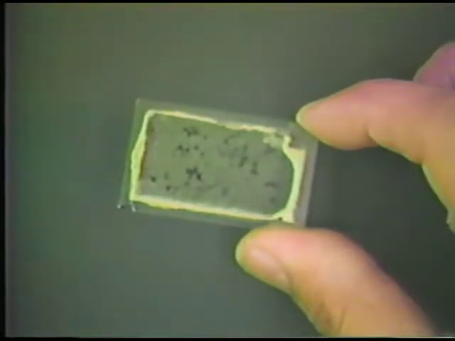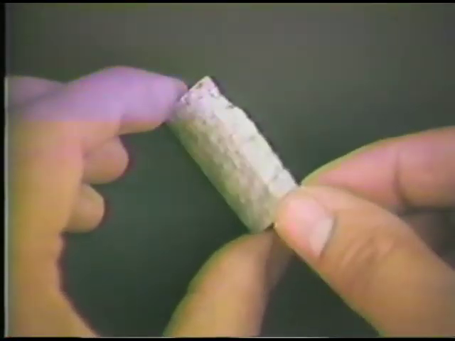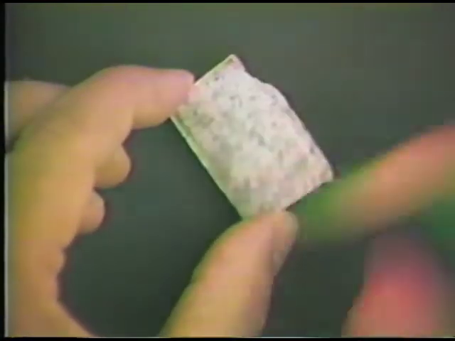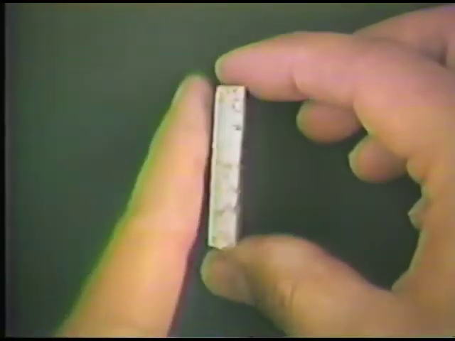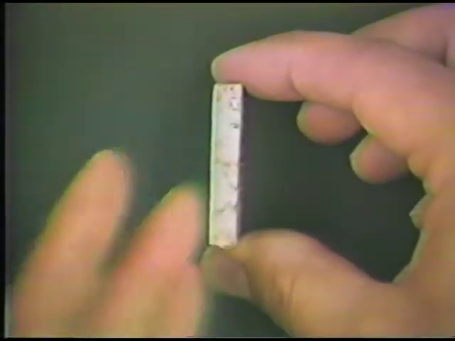The specimen started out looking like this. This is essentially just a slab of rock. You can see the different minerals in the granite. It's been cut with a special saw, so that we have an orientation here. And we're going to take this specimen and prepare it.